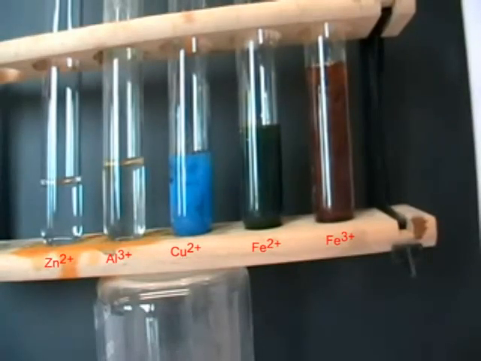So you see from the left, we have zinc ions, formed white precipitate, gelatinous precipitate. Same case with aluminium, second from left, but the zinc and aluminium precipitates dissolved in excess sodium hydroxide. Next we have the copper 2 ions. When we added small amount of sodium hydroxide and even in excess, same case with iron 2 and iron 3, the precipitates never dissolved. The precipitates persisted in copper, iron 2 and iron 3.